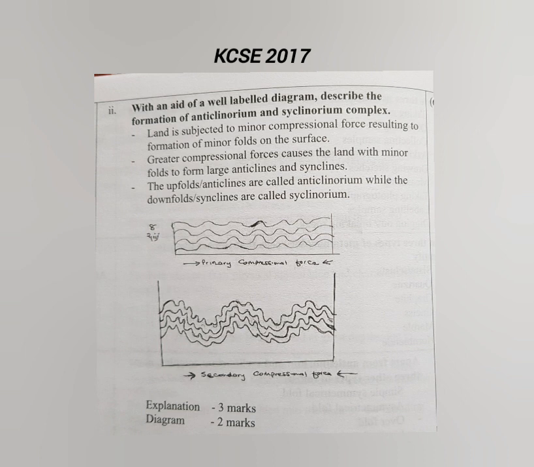complex. Why is it called the anticlinorium complex? Because it has a major anticline, but then it also has a series of smaller anticlines and synclines in that anticline, while the synclinal complex is called the synclinorium. And you can see it is a syncline, yes, but if you look at that syncline, the major one, you can still see a series of smaller anticlines and synclines.